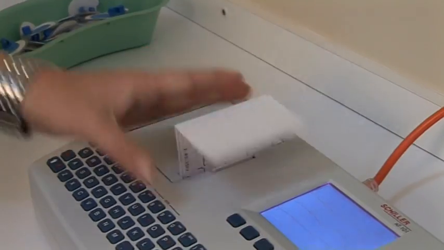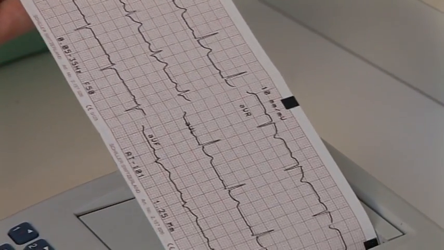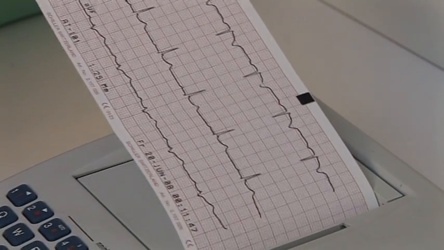If you follow the guidelines of this DVD and your manual, you'll be ensured of a quality tracing that will be easily interpreted by the physician.